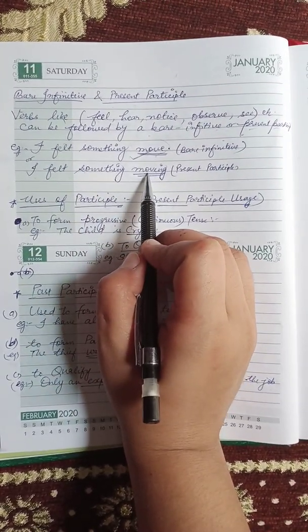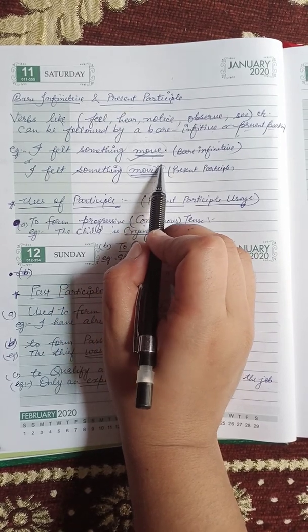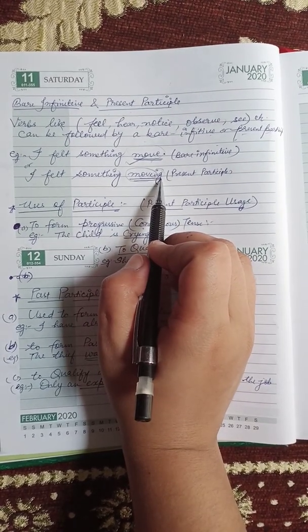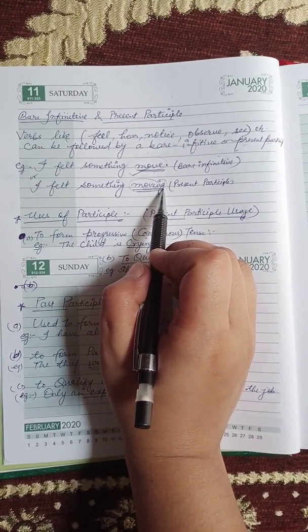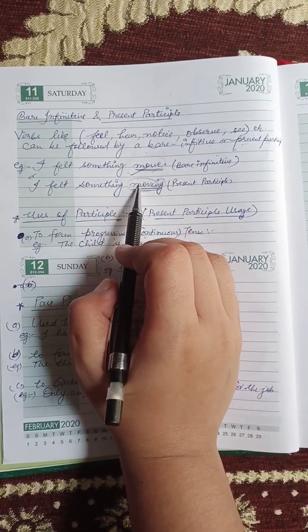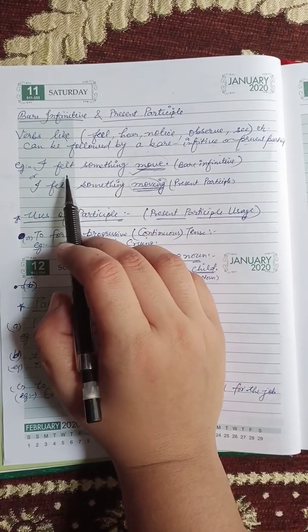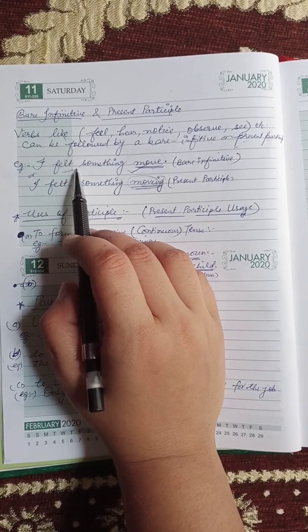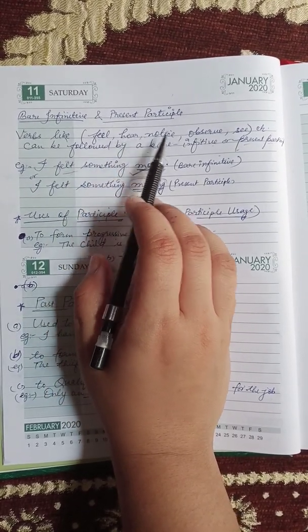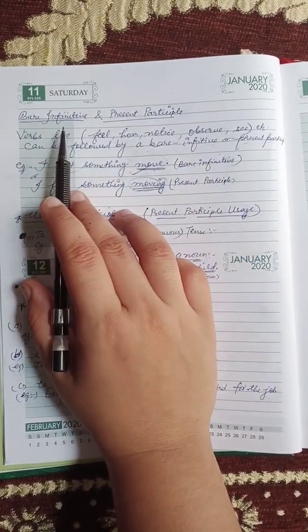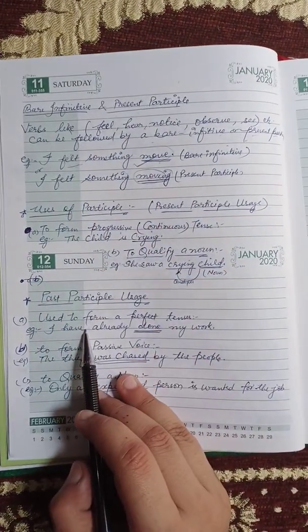Why am I saying moving? With the verb move, if you are using ing, what does it become? It becomes, students, present participle. So you can use both the categories here. That means with these verbs, where felt means something is being felt, with feel, hear, notice, observe, see, you can use bare infinitives also and present participle also.